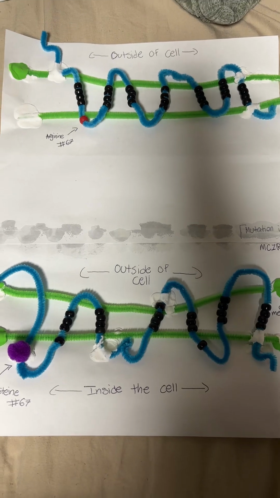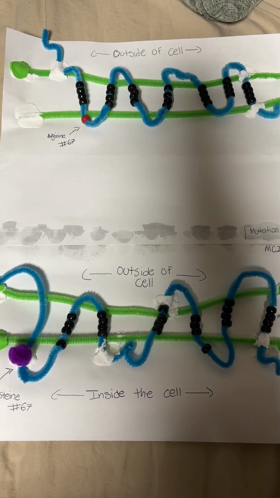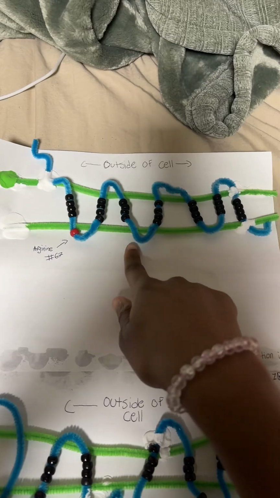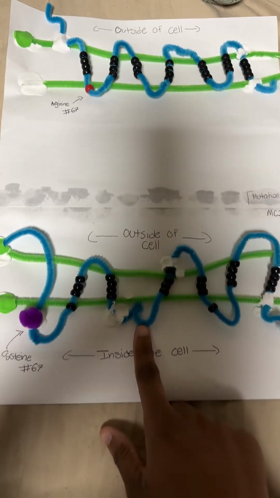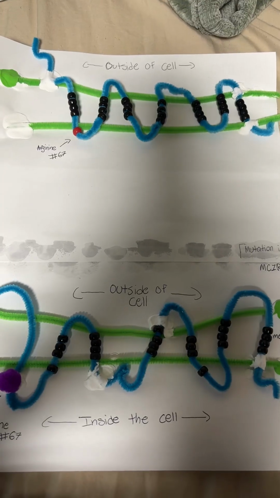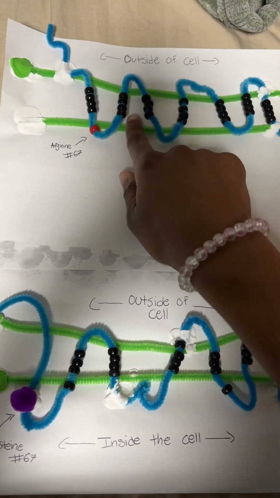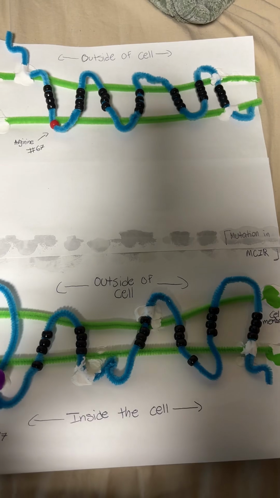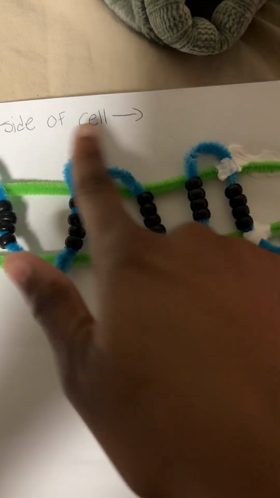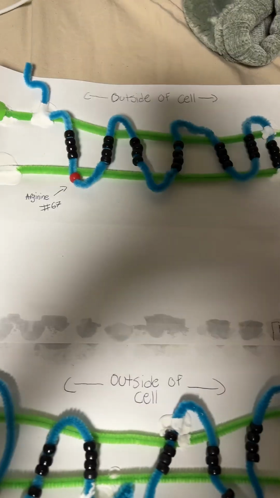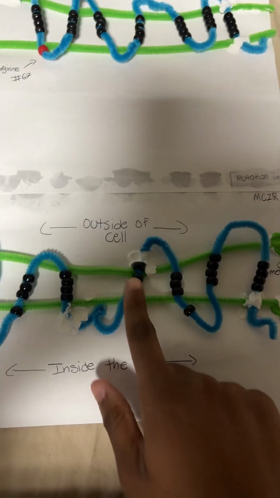Hi, this is my model of the melanocortin 1 receptor. This is the normal one, and this is the mutated. For my model, I use pipe cleaners to mimic the spirals and the straight lines of the protein itself, the little tough part being the spirals of the protein. For my model, I used the beads to model the amino acids.